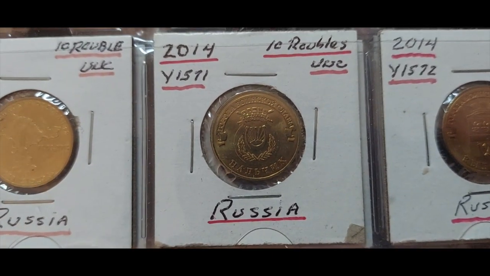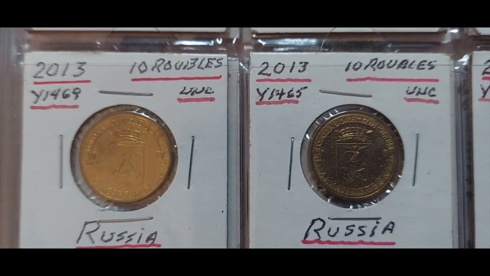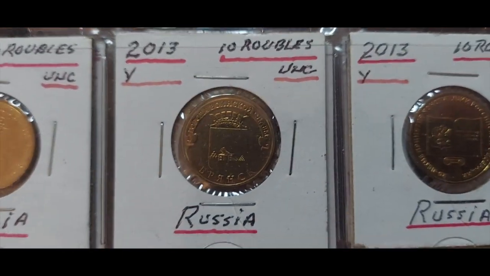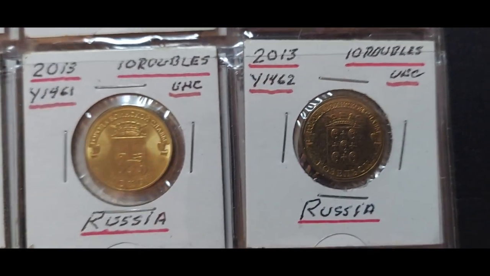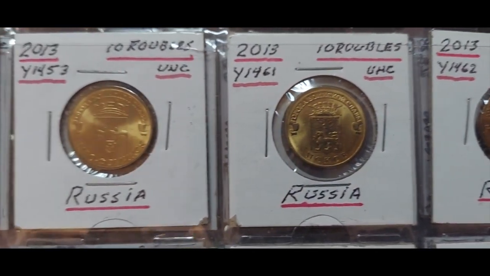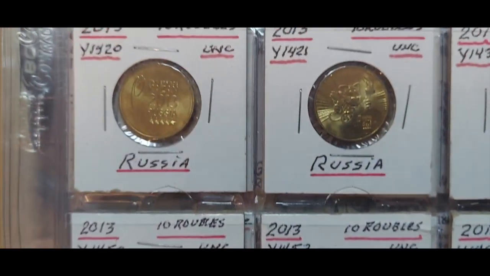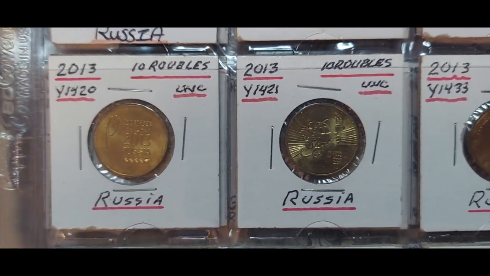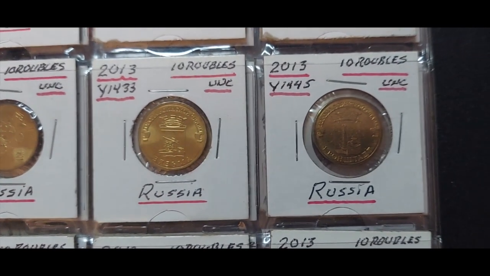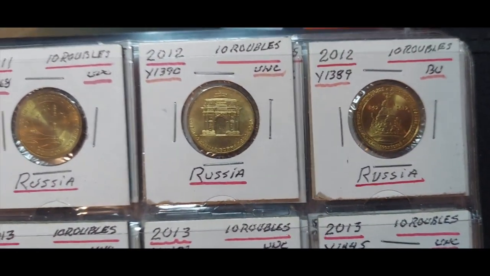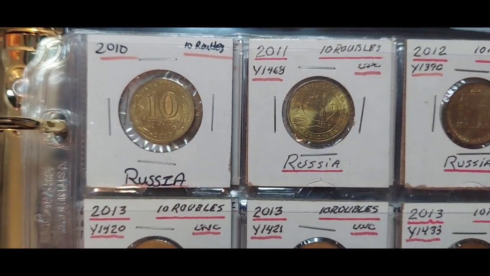I'm not going to go through what each one represented. I believe most of them represented a different country in the old Soviet Union. So as you can see, they started in 2010.